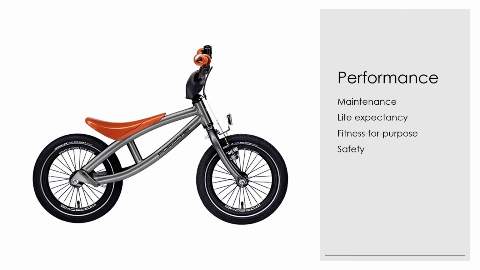But then, considering how long it lasts, you need to think, well, how is that going to impact on it doing its main function? So this, is it just to get them used to balancing on it? Then you might say, well, yeah, it doesn't have to have a long life expectancy, because once they've mastered balancing on the bike, they can move on to a bicycle with pedals.